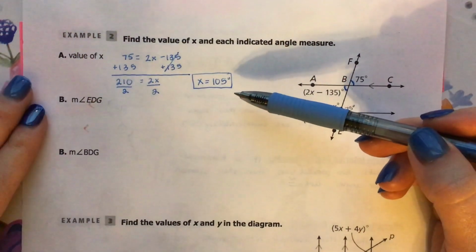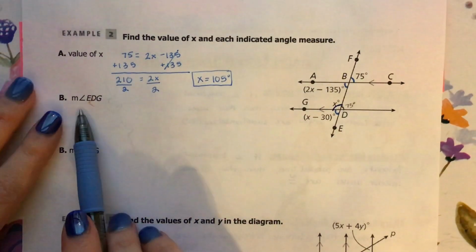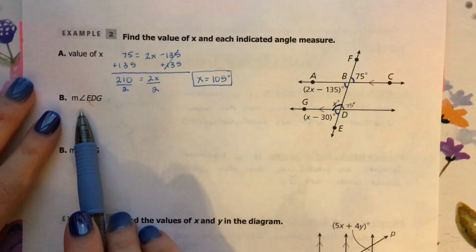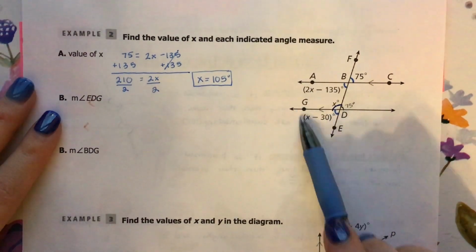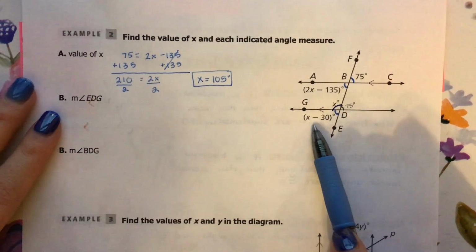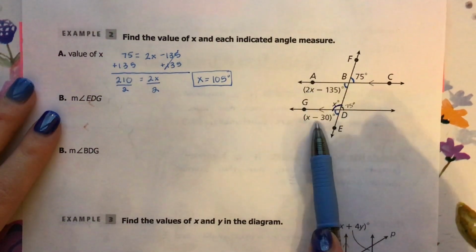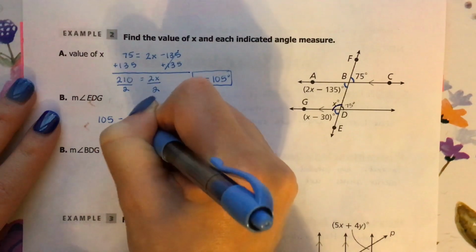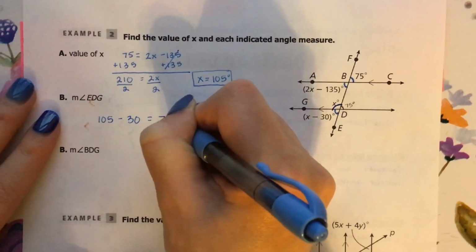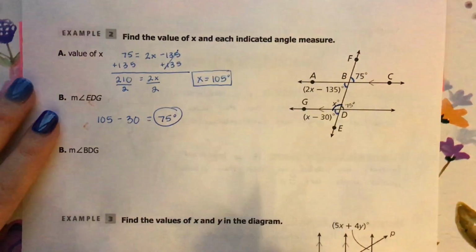Next, it wants us to find the measure of angle EDG. So EDG is this guy right here. So all I'm going to do is take this 105 and substitute it in for x. So I have 105 minus 30, and that's going to equal 75 degrees.